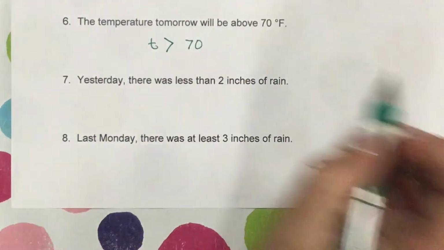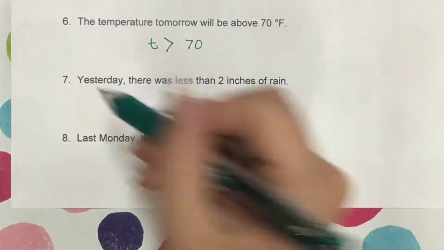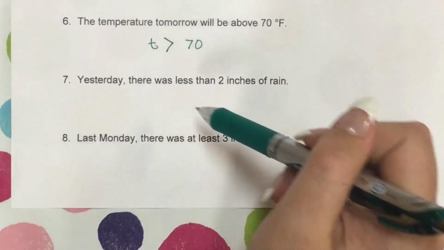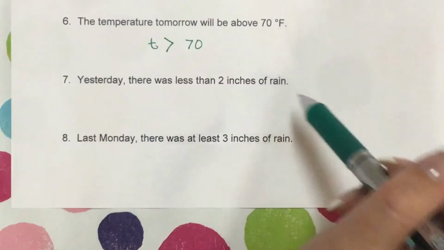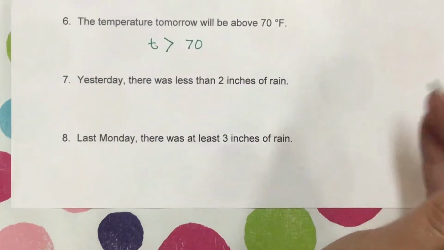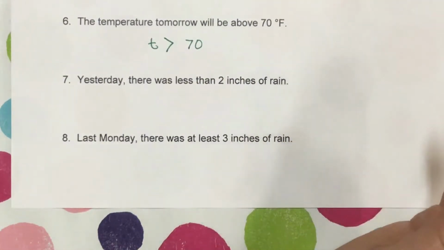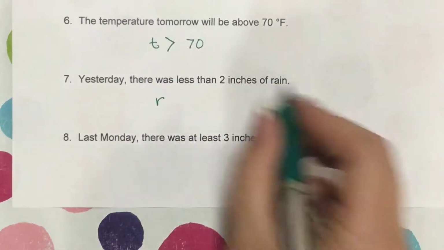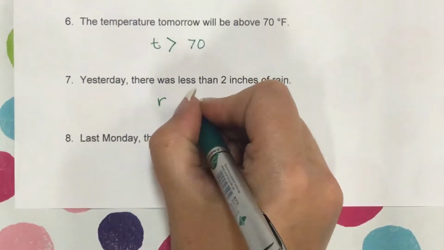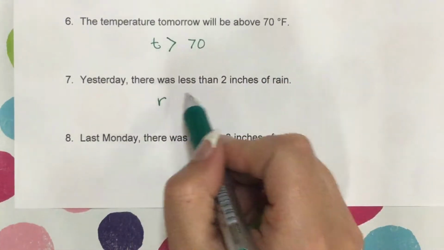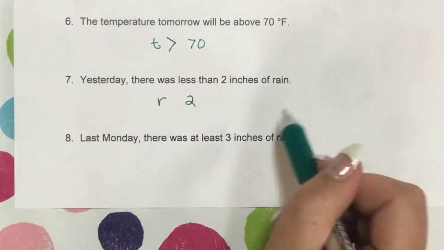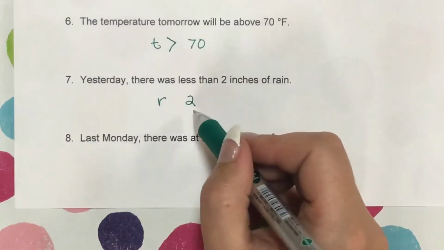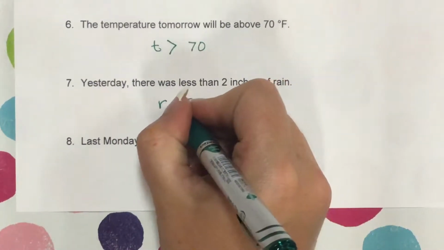All right? If you got that right, great job. Okay, number 7. Yesterday, there was less than 2 inches of rain. Okay, so I'm just going to use R for rain, and they're giving us the number 2. So yesterday, there was less than 2 inches of rain. So it was less than 2, which means 2 is bigger, so the alligator is going to eat 2.